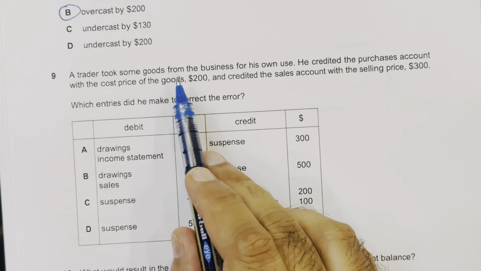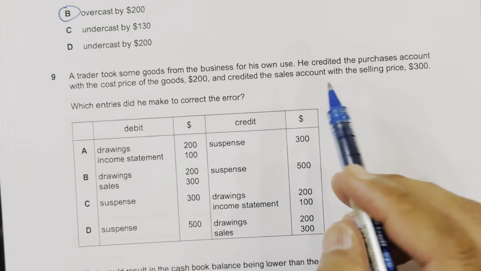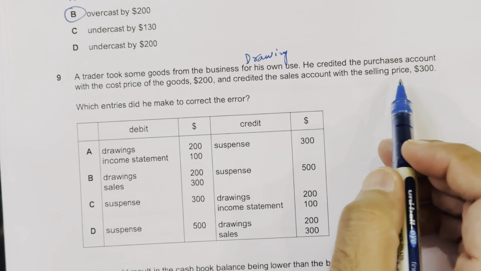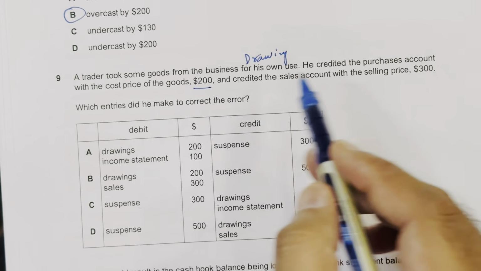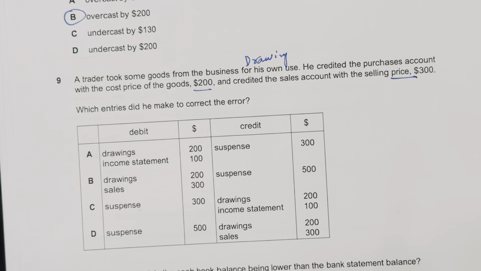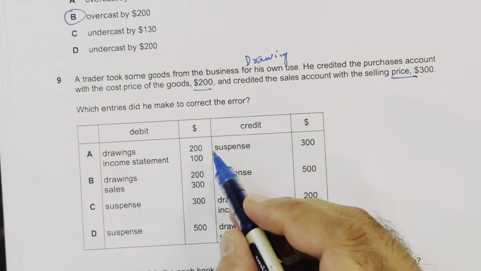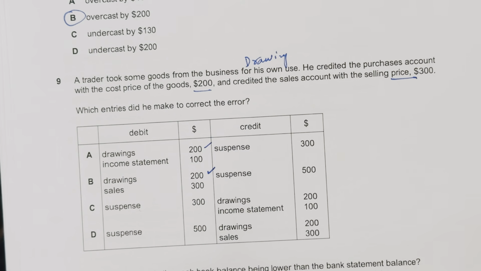Okay, first we need to read the statement again. A trader took some goods from the business for his own use. It means this is for the purpose of drawing, and he credited the purchase account with the cost price of goods of 200 and credited the sales. So it should be drawing that he made, and drawing that is made is of the amount, we know that, of 200. So option number A and B are showing the drawing of debit balance of 200.